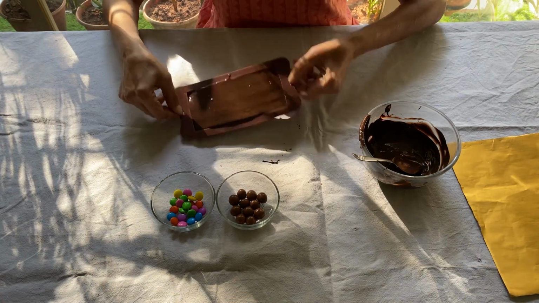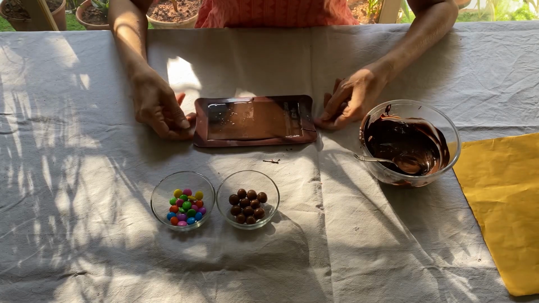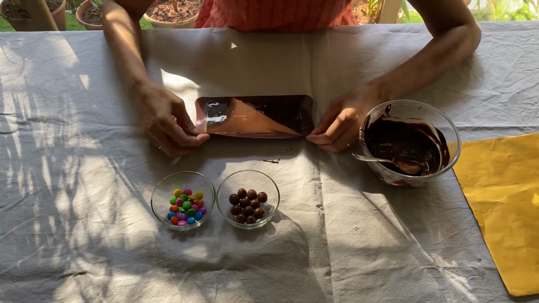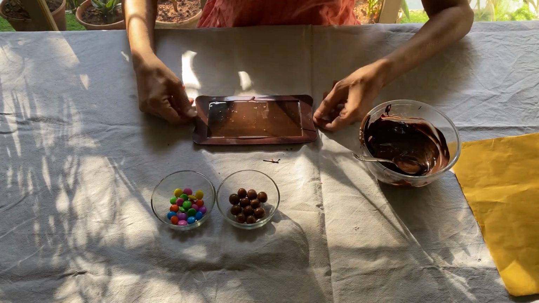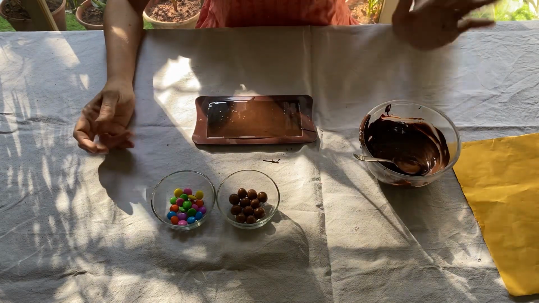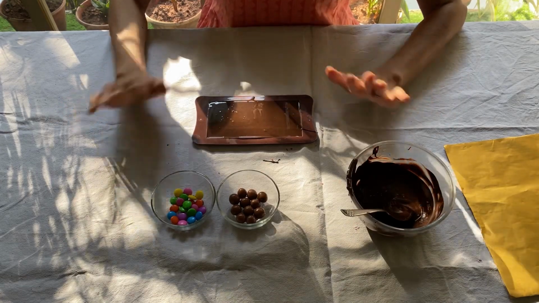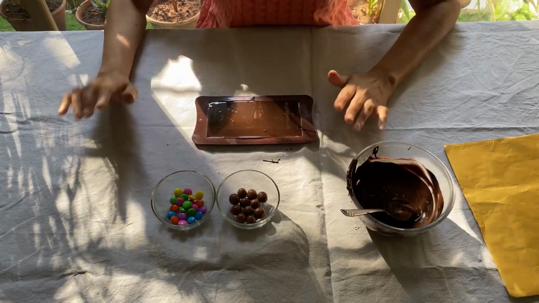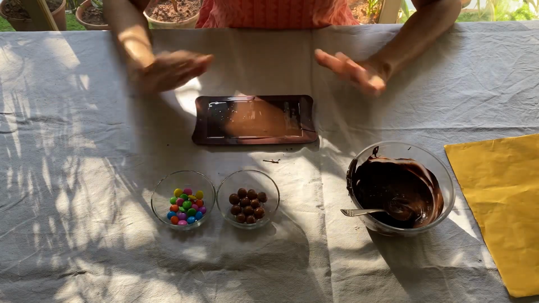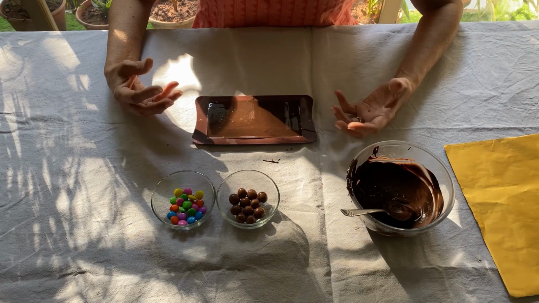Just make sure it goes into the corners properly. Make sure that it spreads properly and evenly. Whatever is there on the side, we will pack it later once it dries, and once it is completely hard, we will just clean it up. I will clean it in front of you. So let's give it 5 minutes. Maybe it will just take a little while.